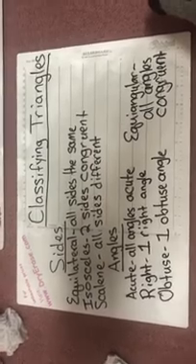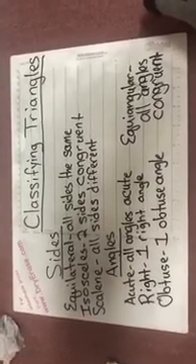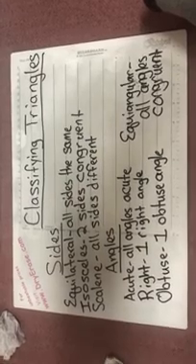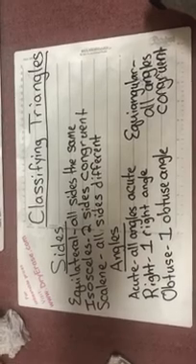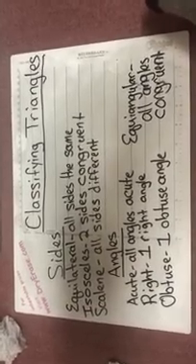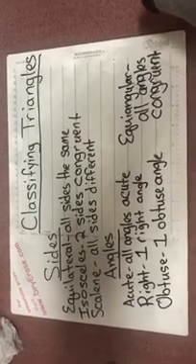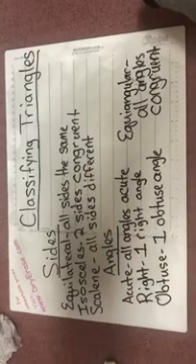It could be that two sides are the same and one is different, but technically an equilateral triangle where all three are the same is also considered an isosceles triangle because two of the sides are the same. In a scalene triangle, all sides are different lengths.